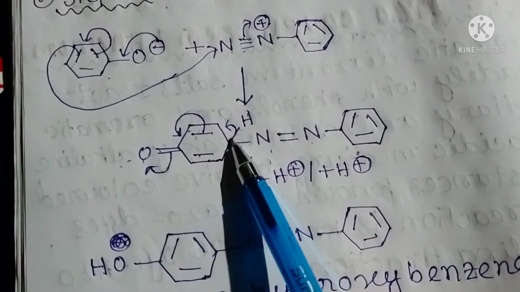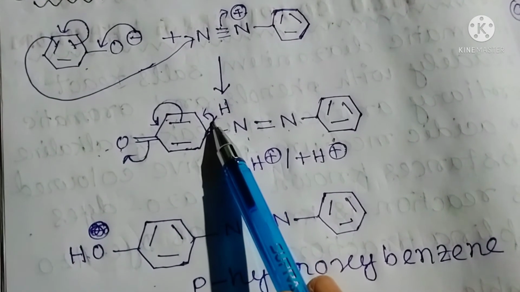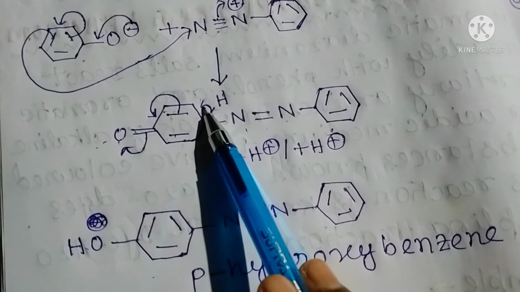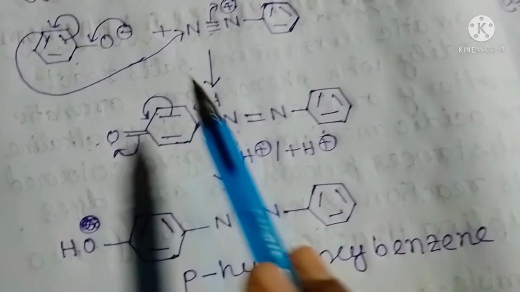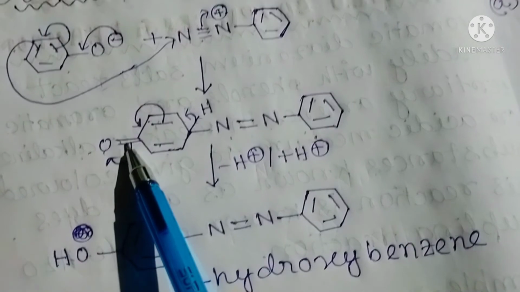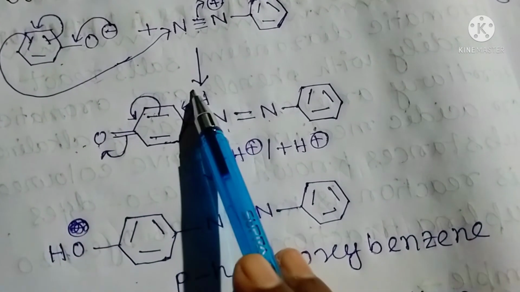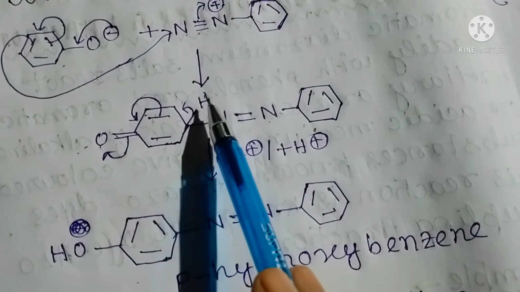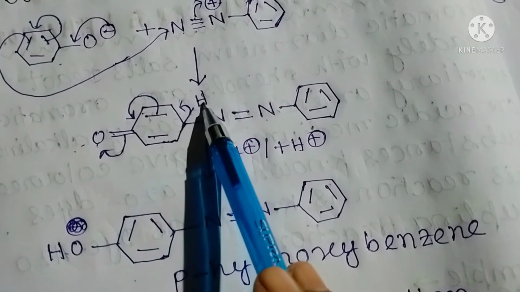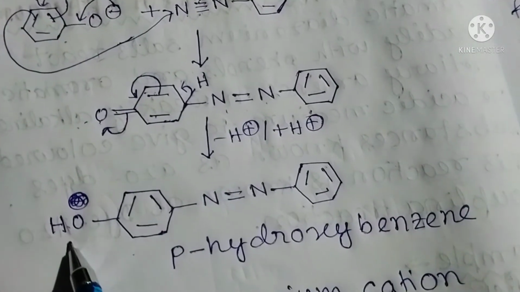So students, in this carbon a hydrogen is already present, so this bond shifts from here to here. Now this double bond shifts from here to here, and this double bond shifts from here to here. Now this hydrogen is free. So this hydrogen will go here.